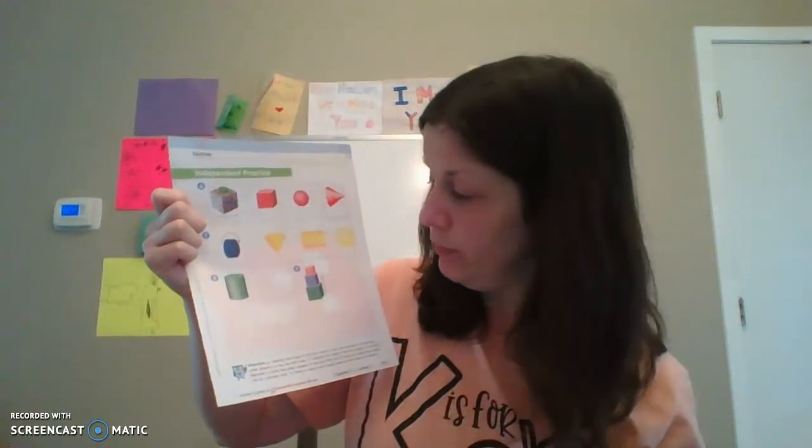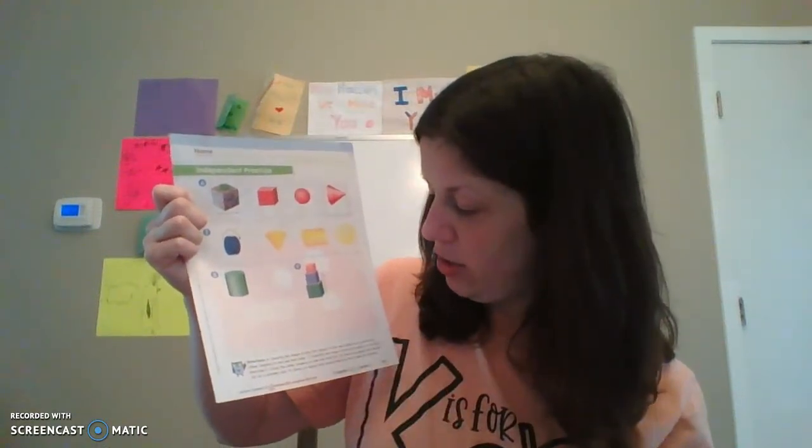Number 8, draw an object that would roll as a cylinder rolls. So what would be an object that you could draw here that's just like a cylinder and would roll? Next one, number 9, draw the object that would stack like the cubes are stacked. So it wants you to make another object just like those cubes that you can stack.